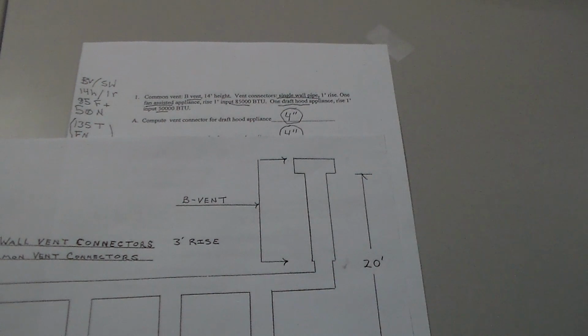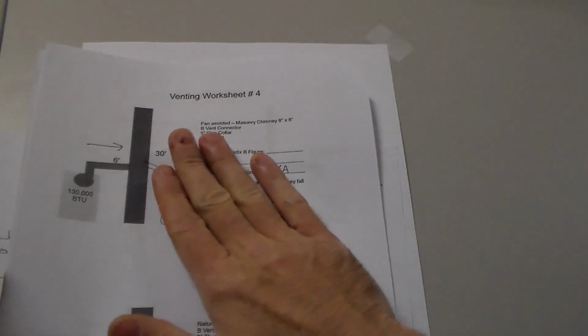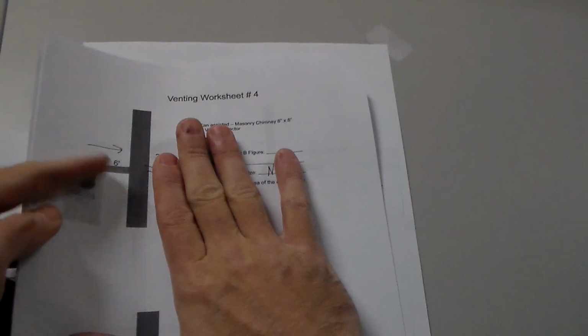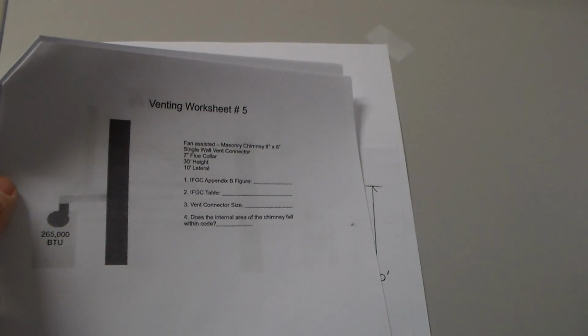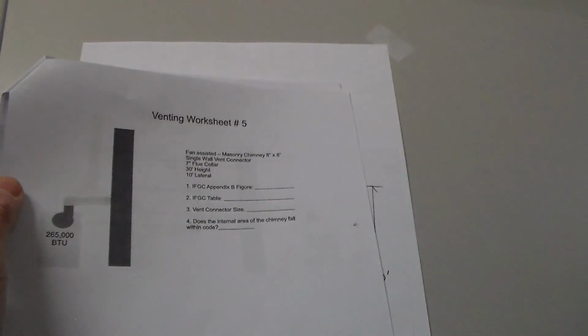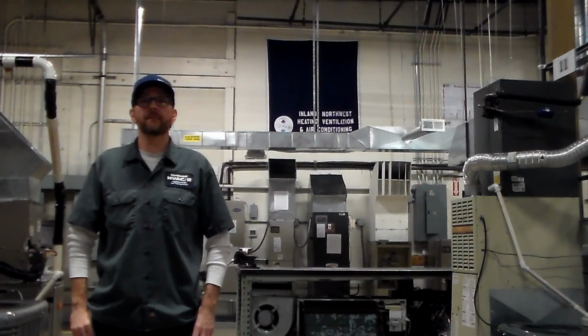So we also got to remember, we cannot do fan assist into masonry. That's a no-go. So this over here, it doesn't matter if it's a B vent or if it's a single wall. If you see fan into masonry, even if it's 2 fans into masonry, it's automatic NA. It only works if there's fan and nat. You're welcome. So there you have it, venting.